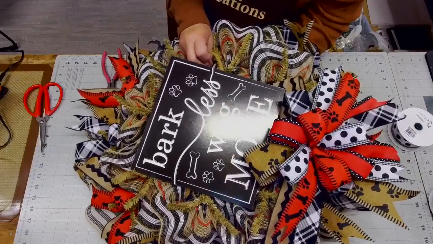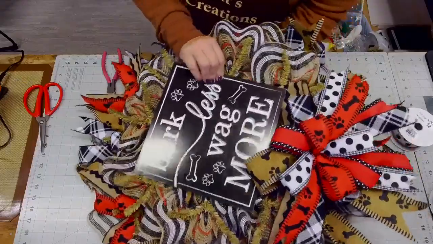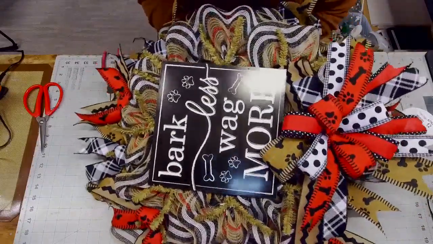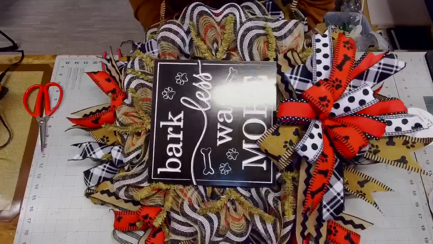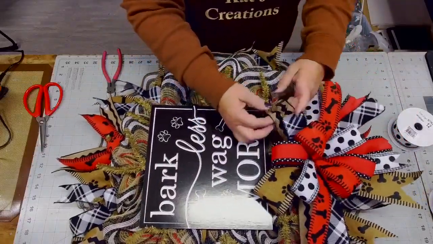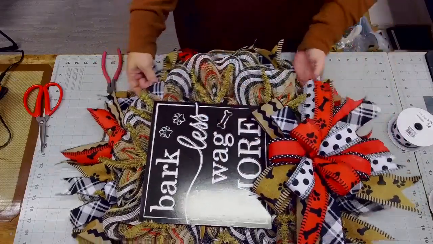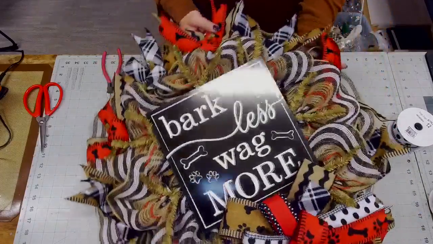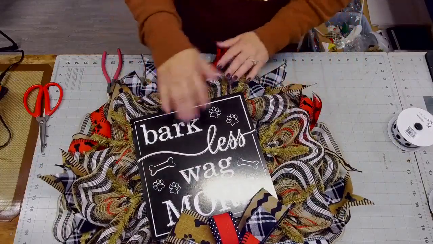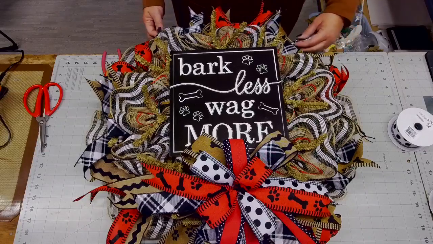Okay, so we've moved our sign up, so now our bow has more places to rest, which is a nice look now, because now we can see it so much different. And it's weird because you don't really see the bow until I go like this, and then you're like, oh, yeah, that's a big wreath.